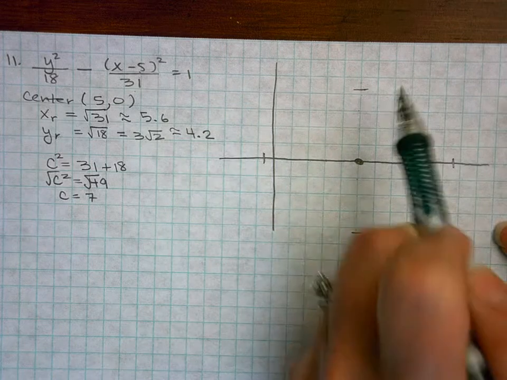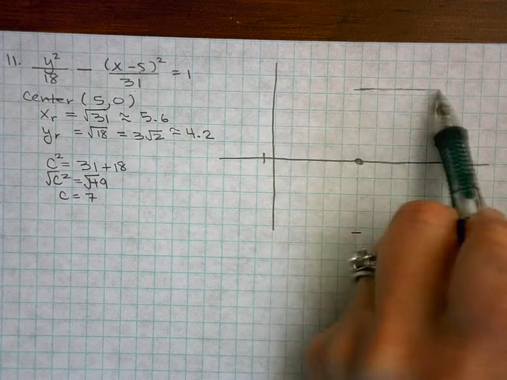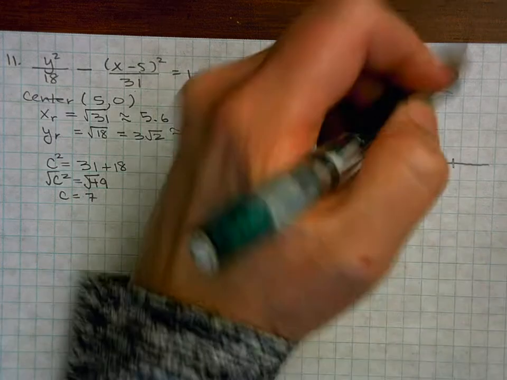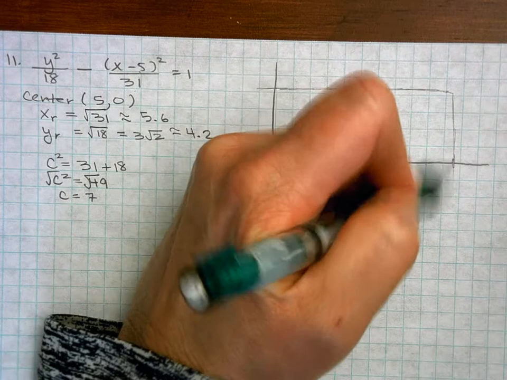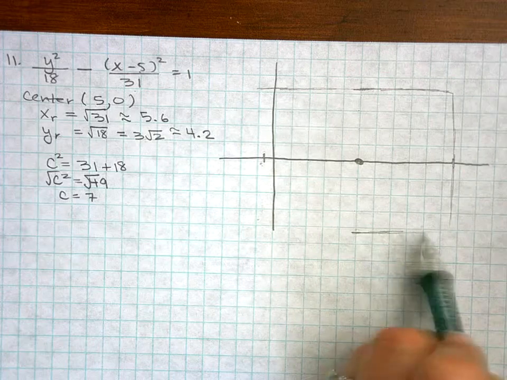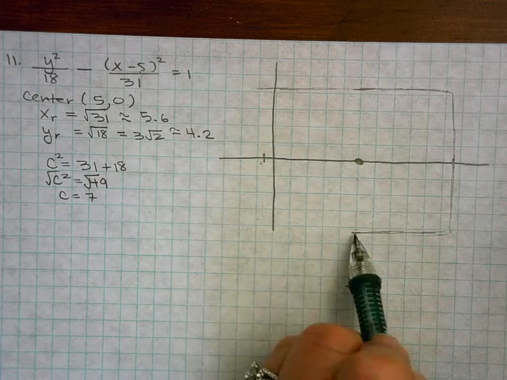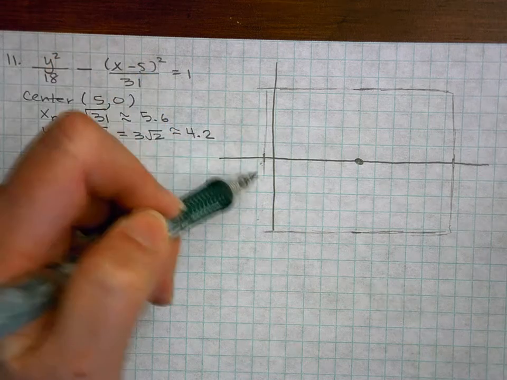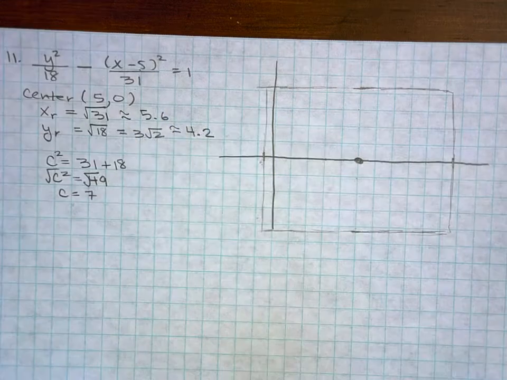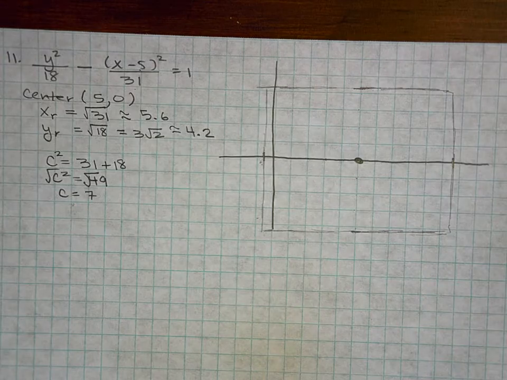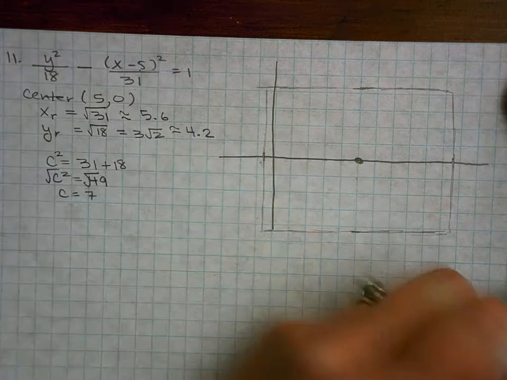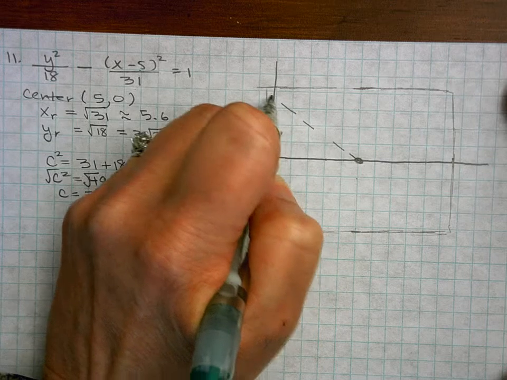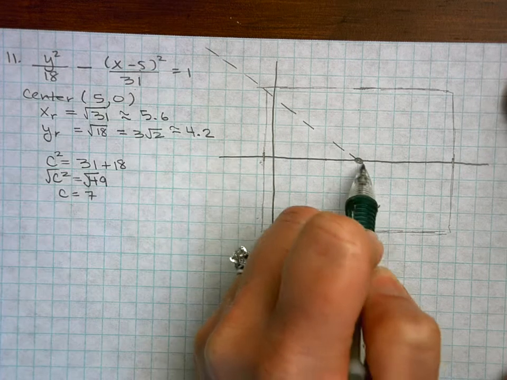And then I'm going to use those markings to create that box, right? So that box is not really part of the graph. All it's doing really is just creating some guidelines for us so that we can graph it fairly accurately. So again, the box is not really the graph, right? It's just creating some guidelines for us. So then the diagonals that go through the box, those are what we call our asymptotes, right?